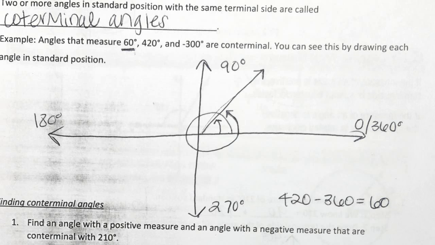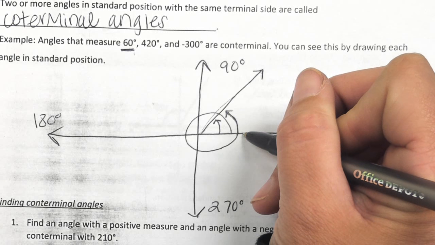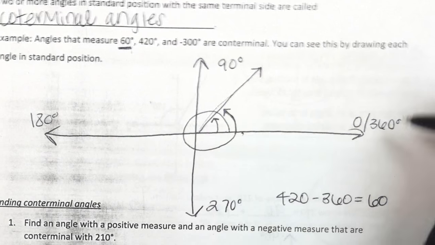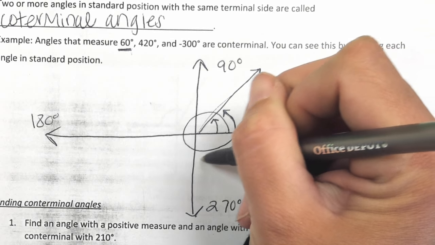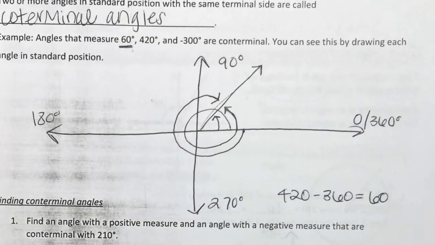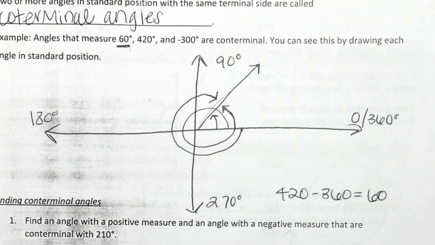And now what about negative 300? You're going backwards, or clockwise. Yes, you're starting from here and going 300 degrees this way. And that's going to end up being what? 60. Good, because 360 minus 300 is what? 60. So we're starting from here going around, but you're still in the same position. This is why these are coterminal. They're different degrees, but they're the same position. Does that make sense? Alright.